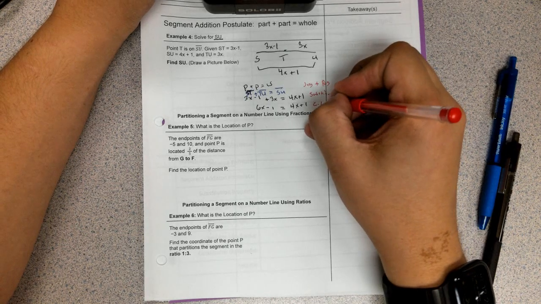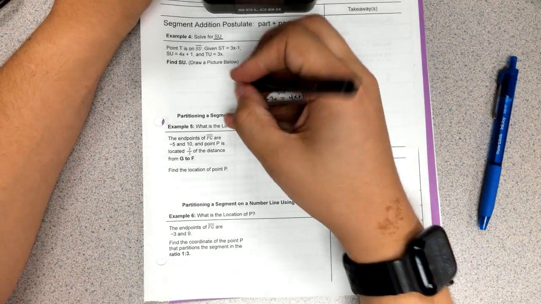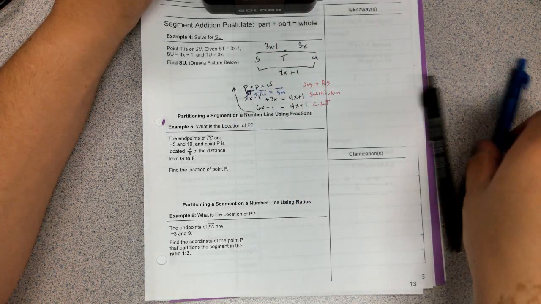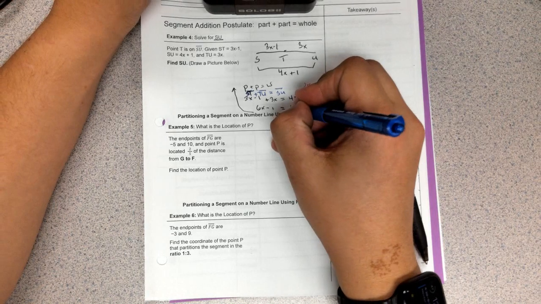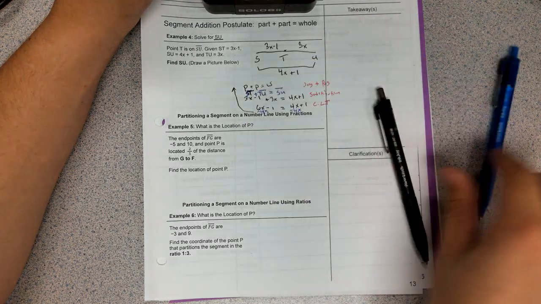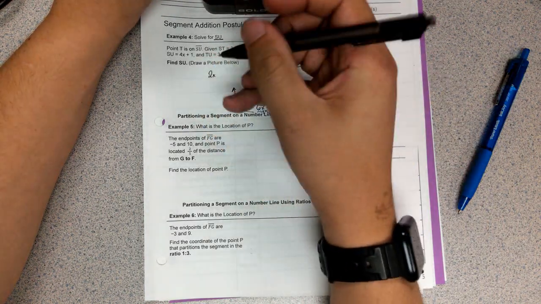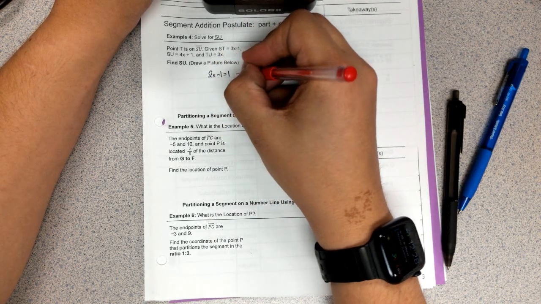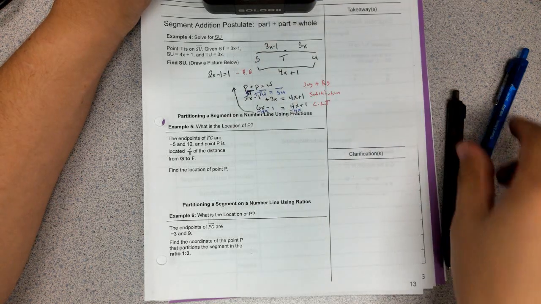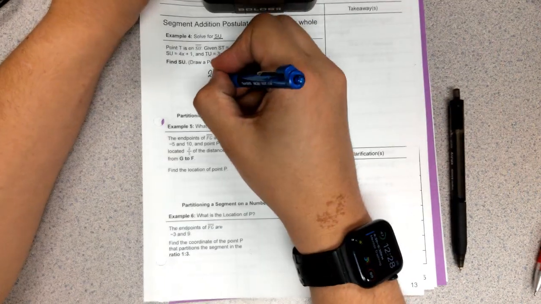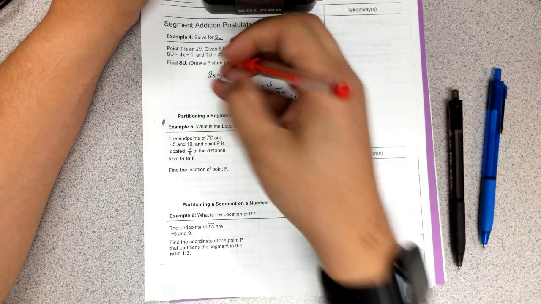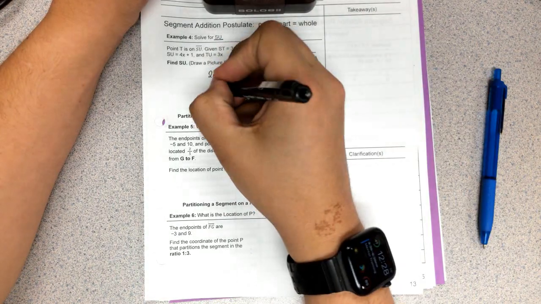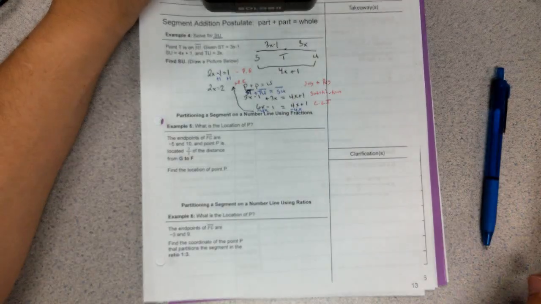That's combined like terms. I'm going to write over here because I ran out of space. Then we subtract the 4x on both sides. I'm left with 2x minus 1 is equal to 1. That is the subtraction property of equality. Then I add 1 to both sides, so we get the addition property of equality, which is 2x is equal to 2.